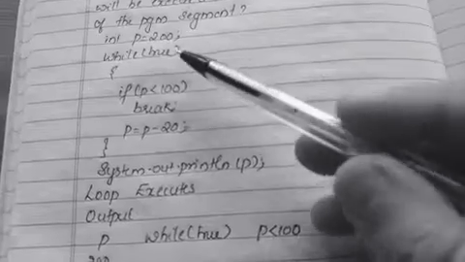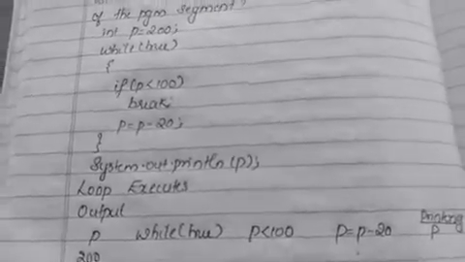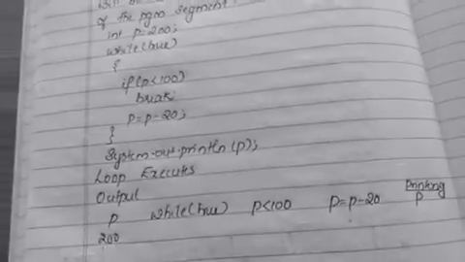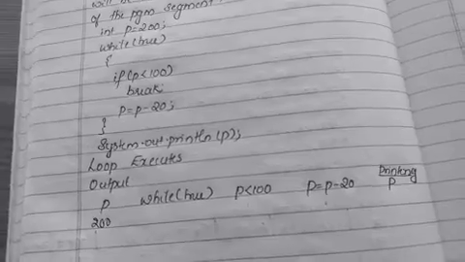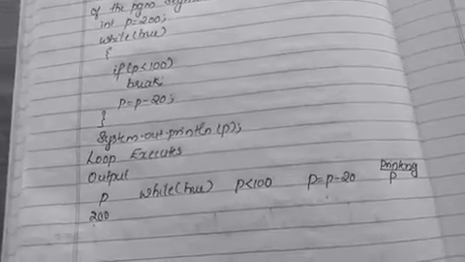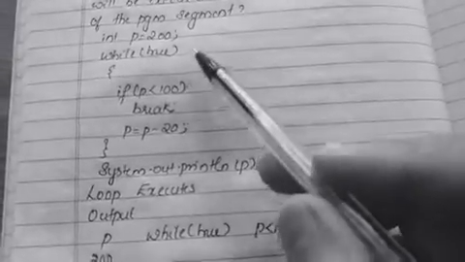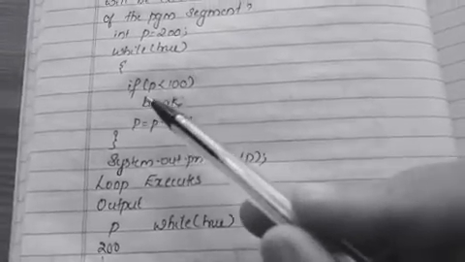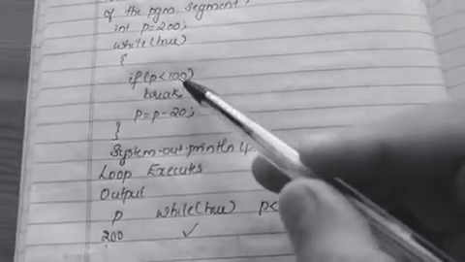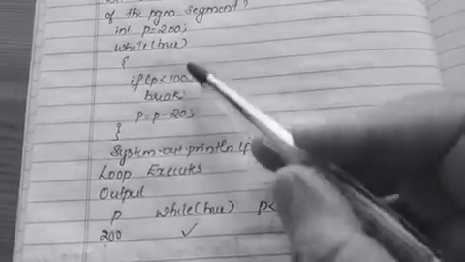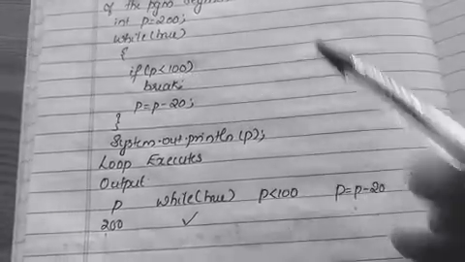So for that we are checking. Here we have just given the keyword while true, while the condition is true. We have only one value, that is p equal 200. With that value we are going into the loop. Clear? While true, the condition is true. So inside the while loop, we will check a condition. There is a decision making statement, that is if p less than 100.